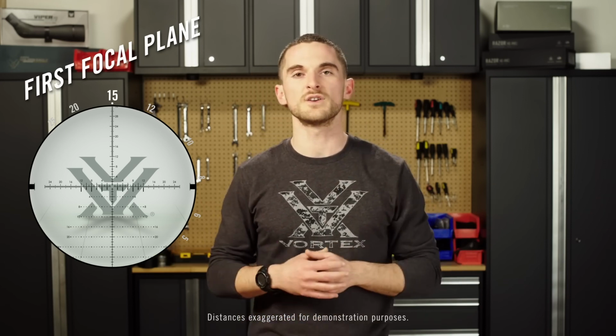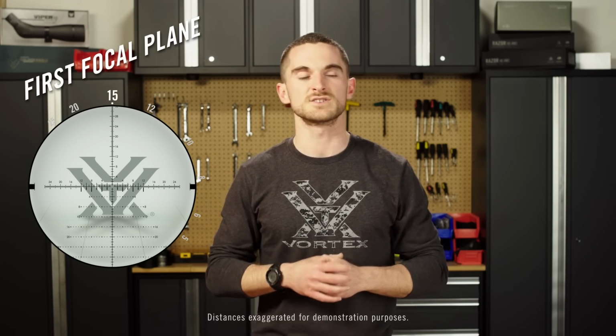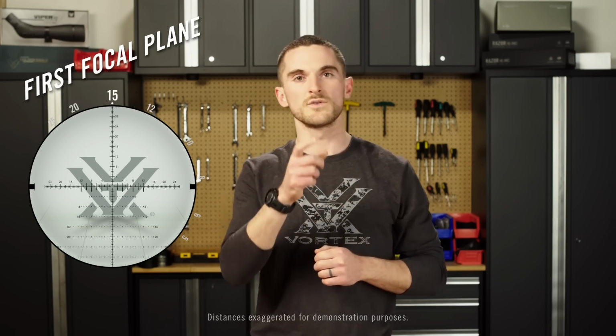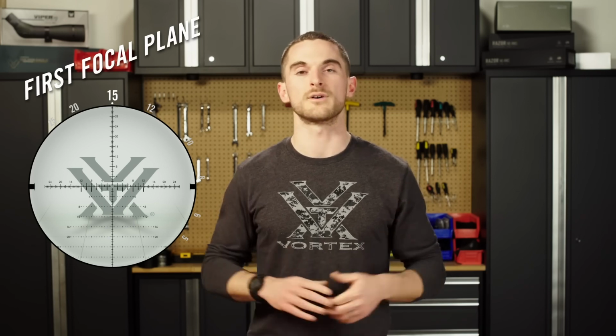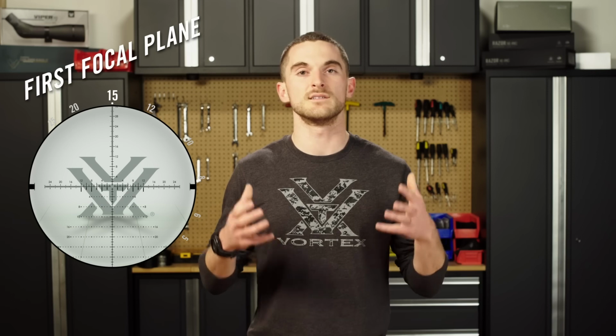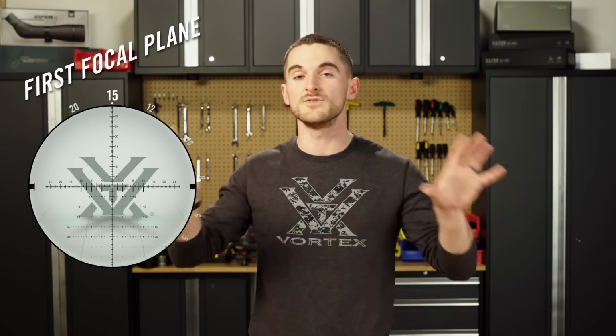Well, if they have a first focal plane reticle, they don't have to worry about that so much. They can actually just use the holdovers that they've figured out in their ballistics calculator in either MOA or MRAD on their reticle, and they can just engage the targets rather quickly and use their holdovers as they were intended on that middle power. Another nice advantage of having first focal plane is just the fact that magnification isn't something you always need to consciously think about every time you're about to take a shot. Again, if you're using a lot of the features on your reticle.